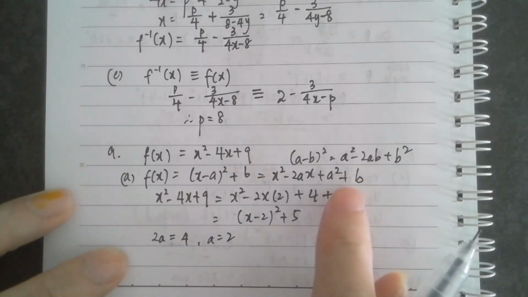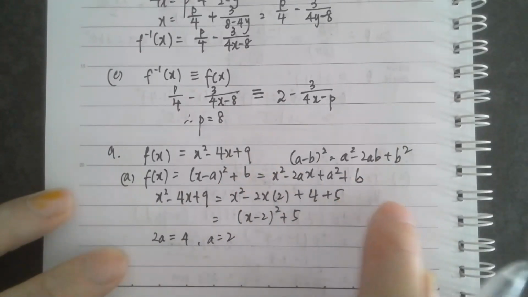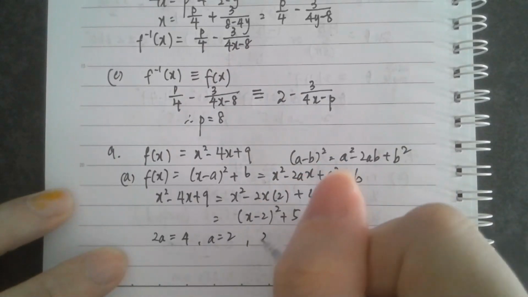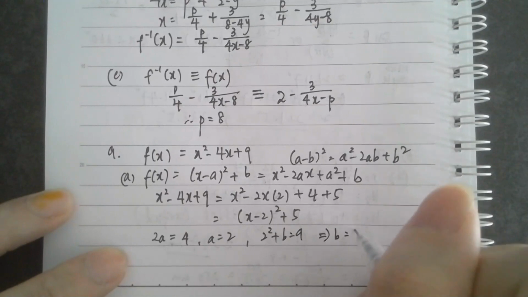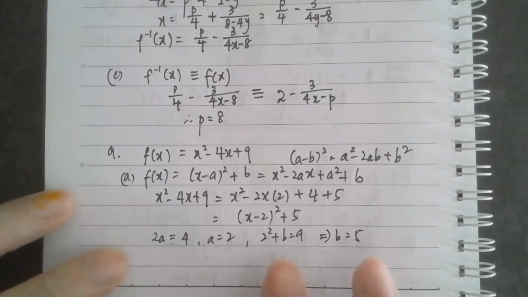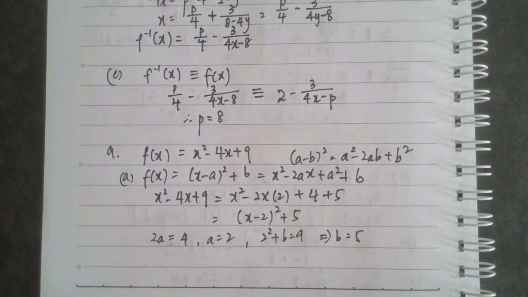And with a found, you can find b. a squared plus b is 9, so therefore b is 5. That's how the b comes about. With a and b found, you can put it back, and that's your answer. That's just another method for you to think about if that's more palatable to you. Alright, so that's A. Moving on to B.